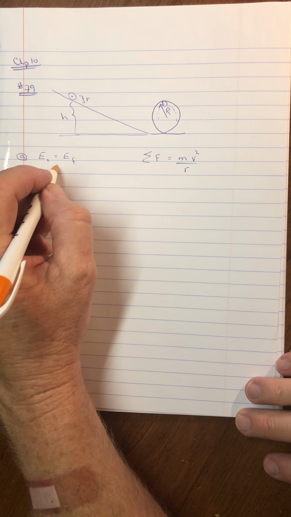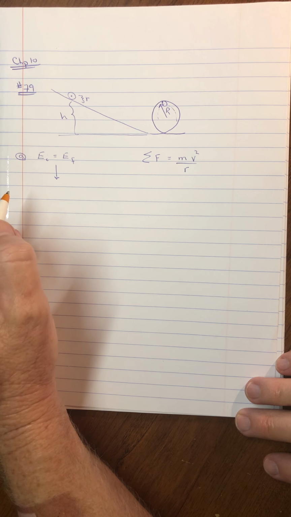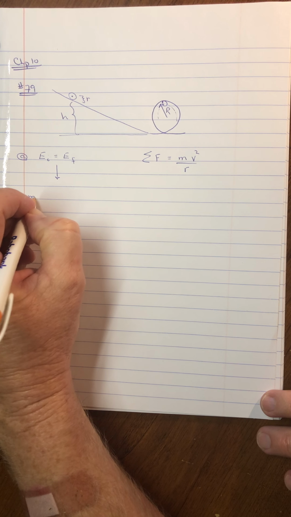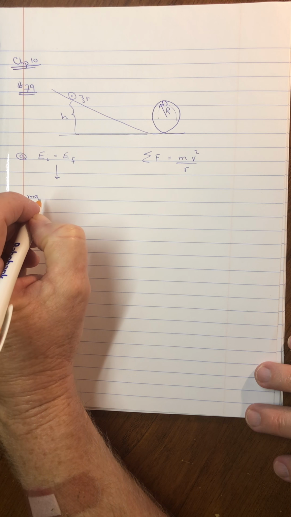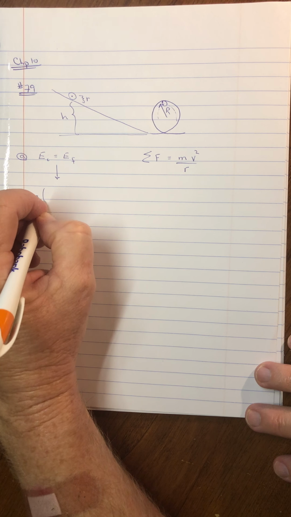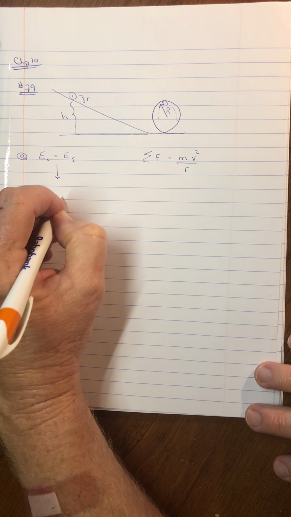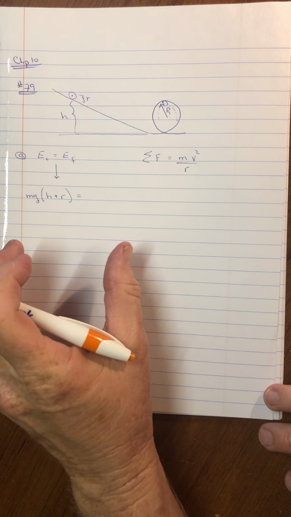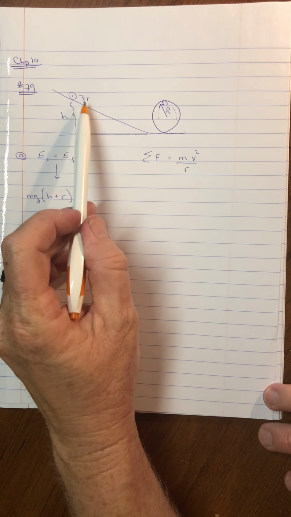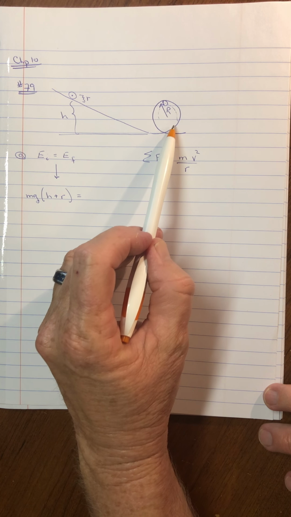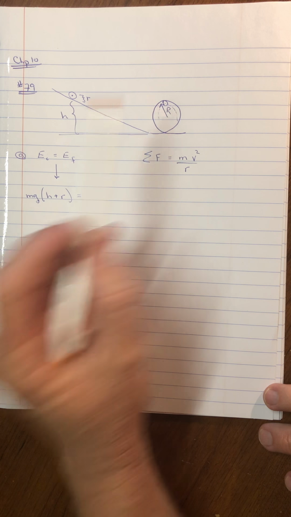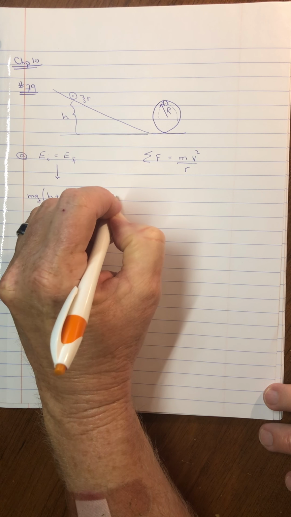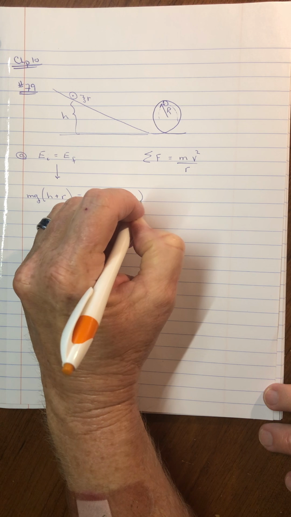So I'll start here with chapter 8 and then say, all right, let's talk about the energy it starts with. So it starts with mg, and I'll call this its initial height. That would be h plus little r. And so that's the gravitational potential energy it starts with. It then rolls down the hill, gaining speed, then goes up the loop, losing speed, and then it gets right here, so it has some gravitational potential energy based upon how high it is.